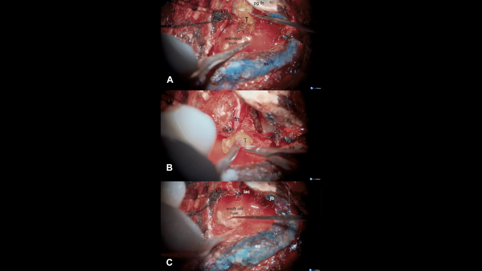In the next sequence, Panels A, B, and C, most of the tumor has now been removed. The entire intracranial component, the part compressing the brainstem, has been taken out first. Only the portion within the internal auditory canal remains. In Panel A, I have opened the IAC dura and am removing the final fragments of tumor.